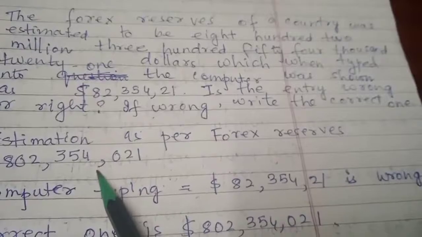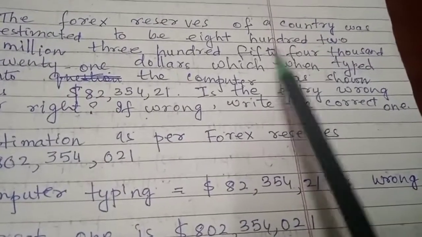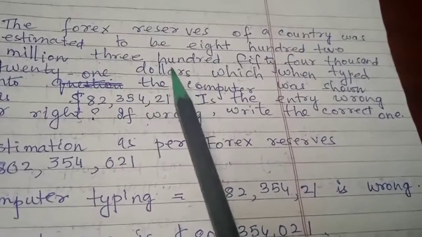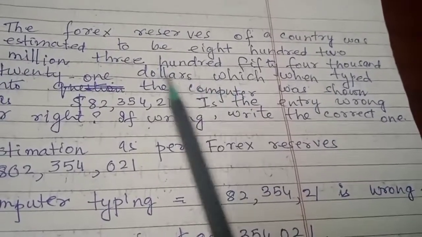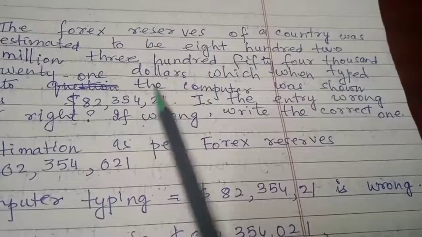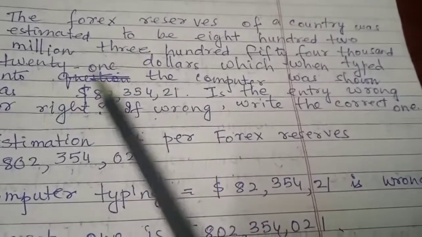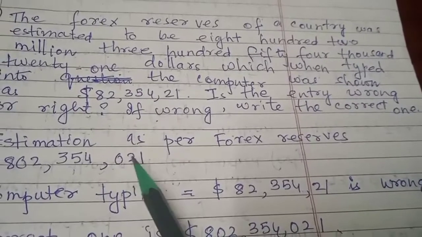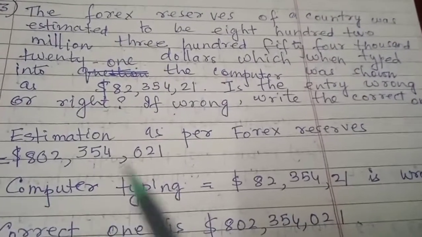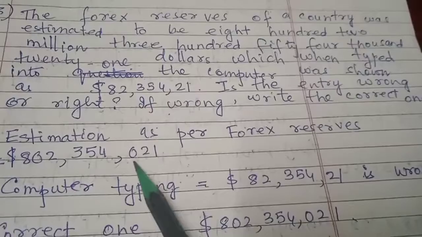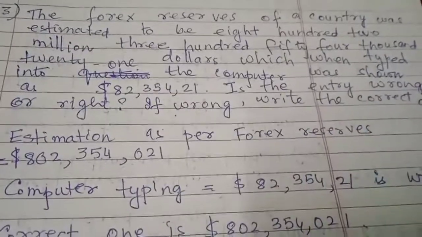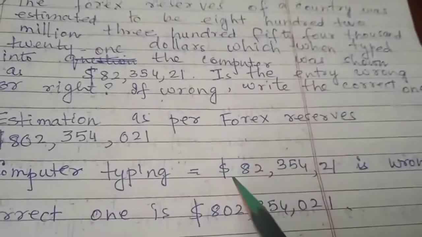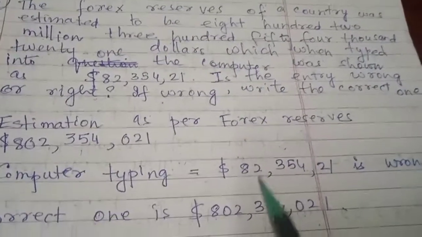Okay, comma. And now comes the ones period, which also has three places, hundreds, tens, and ones. So let's see how much it has got in the ones period. So in the ones period, it has got only 21. So nothing in the hundreds place. So it's a 0 in the hundreds place and 21. This many dollars. 802,354,021.